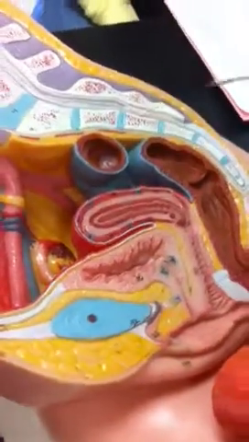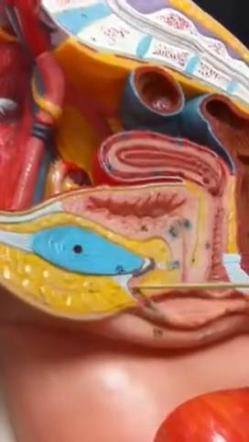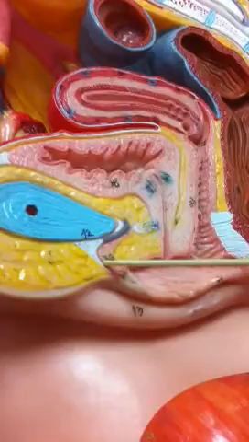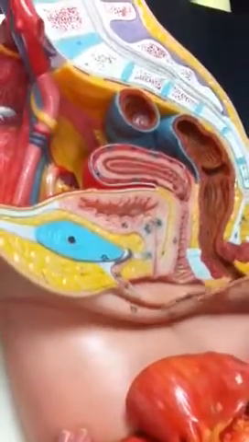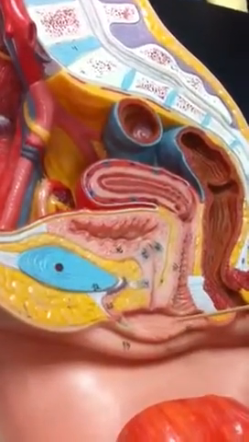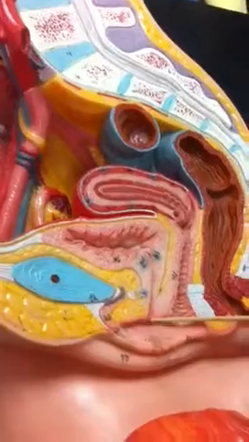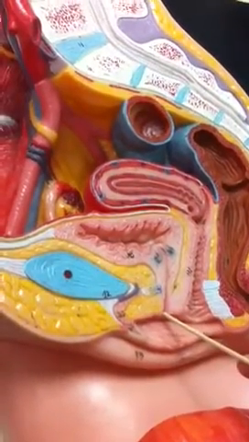The external genitalia contains the clitoris, which is this little bulb here. Labia majora is the bigger majora, and this is labia minora. And the urethral orifice is the beginning of the urethra.